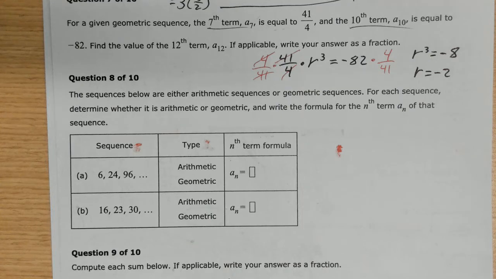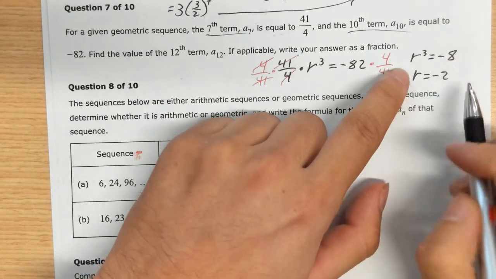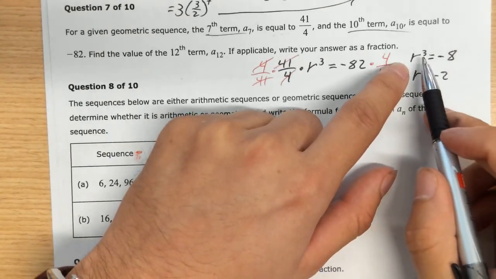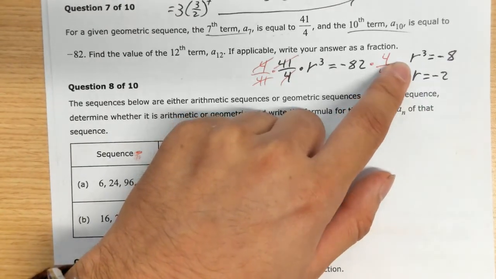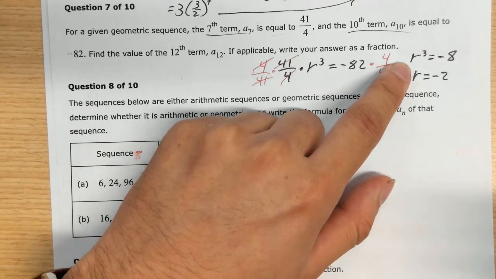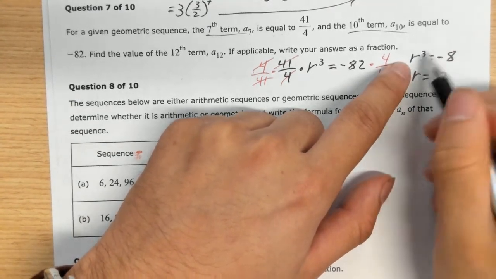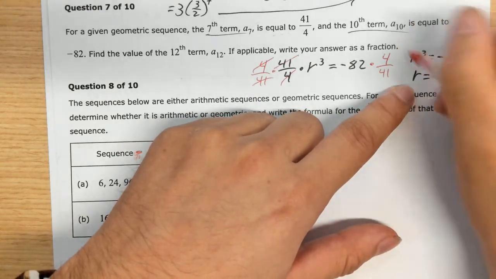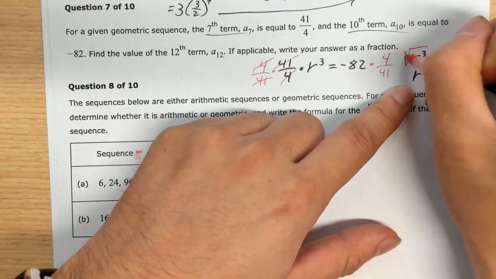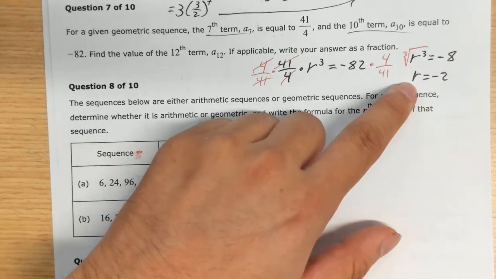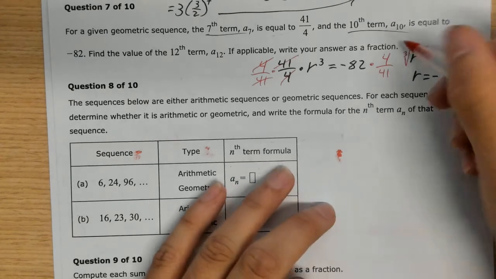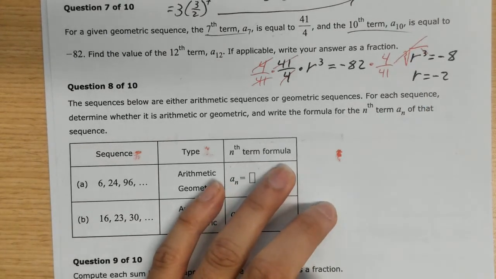How did I get minus 2? Here's the thing. When you have something cubed and you want to go back, to get rid of the cube you need to take the cube root. The cube root of r cubed is r, because the cube root cancels with the cubed.